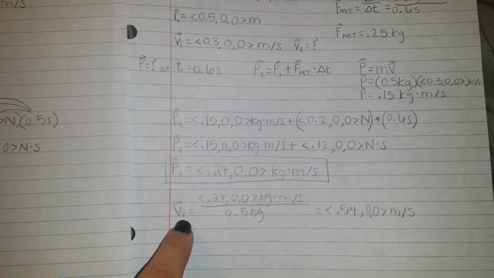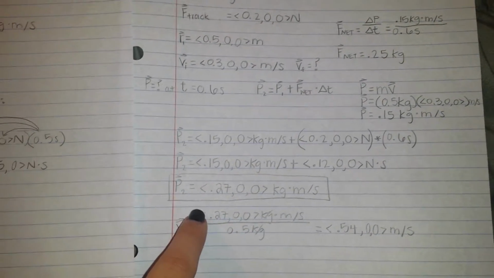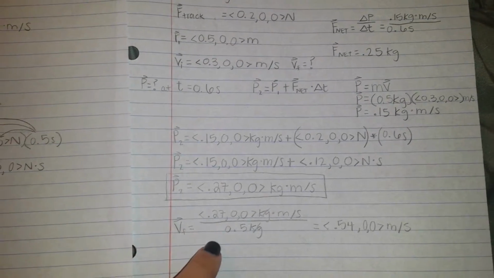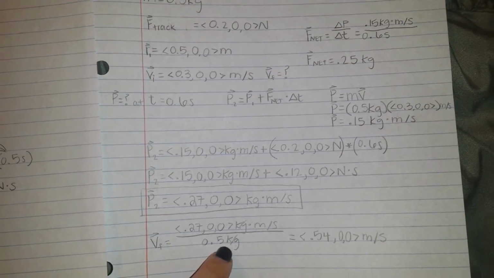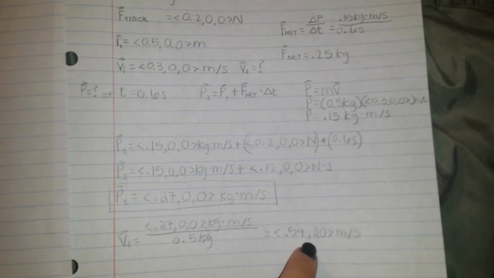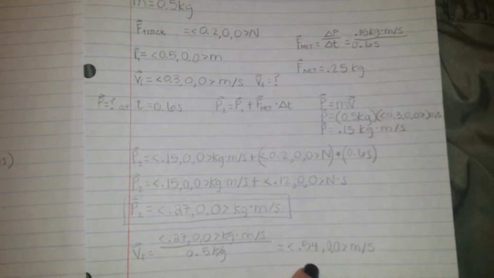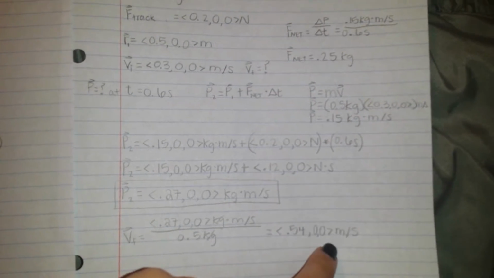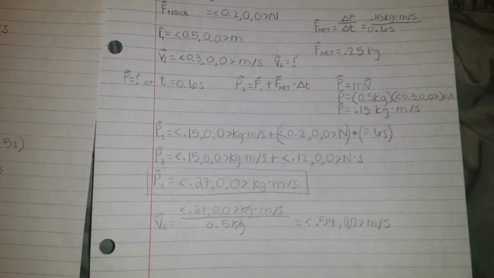Then I can find my final velocity by taking that final momentum and dividing it by the mass, which was 0.5 kilograms. Kilograms cancel, and I get my final velocity as 0.5400 meters per second. And that's it.